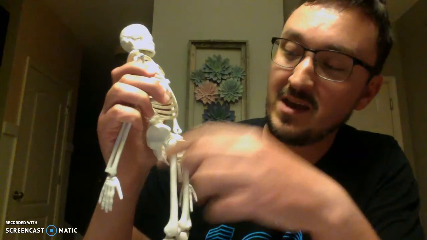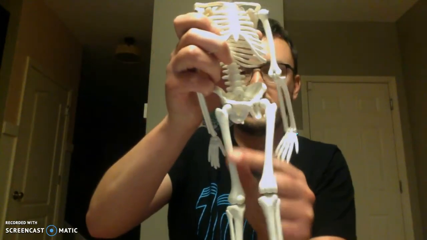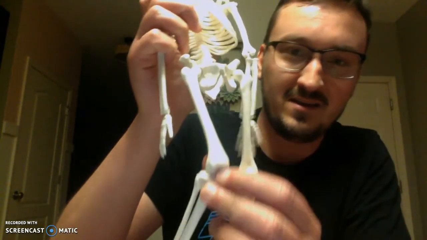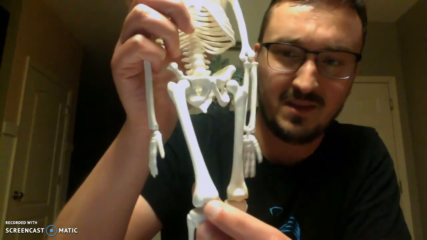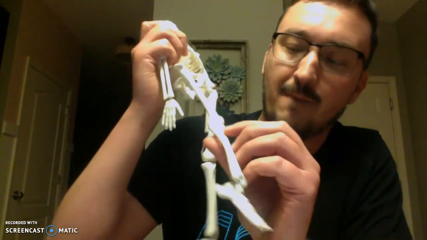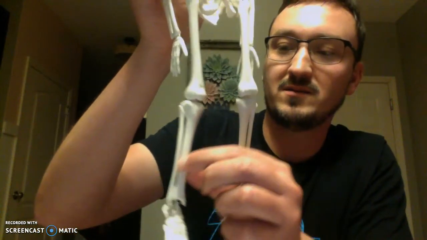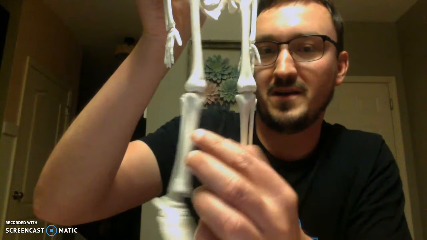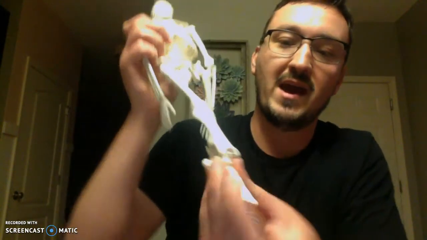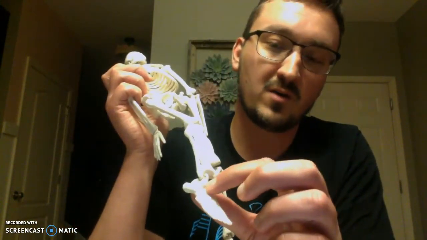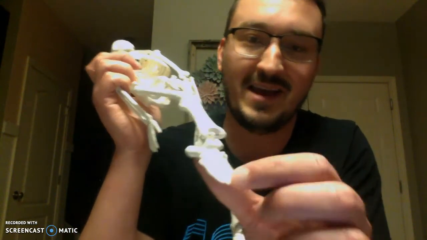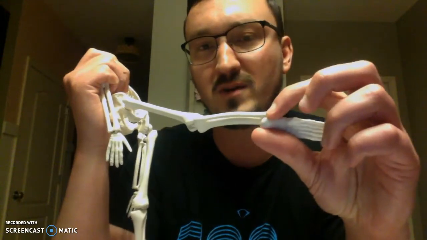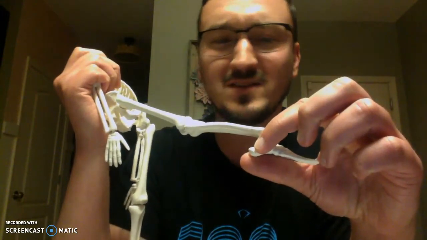So the femur is the longest bone in the human body. It's right here. This is the patella, or the knee bone, that little sesamoid bone. This is the tibia, which is right here. The fibula, which is the smaller one here. And then we have the tarsals, the metatarsals, and the phalanges here. The heel bone is actually the calcaneus.